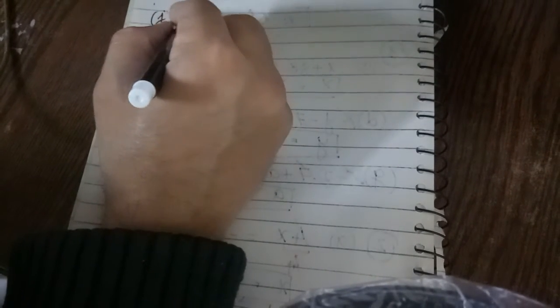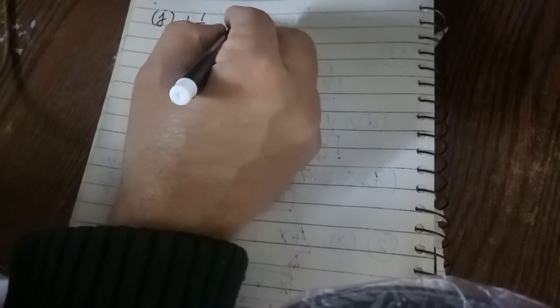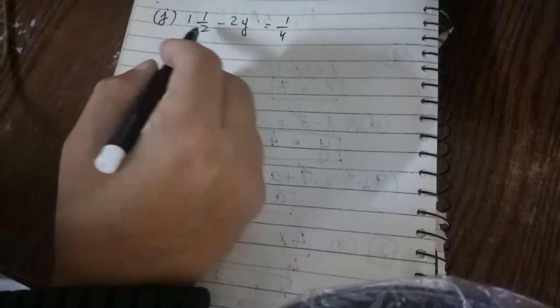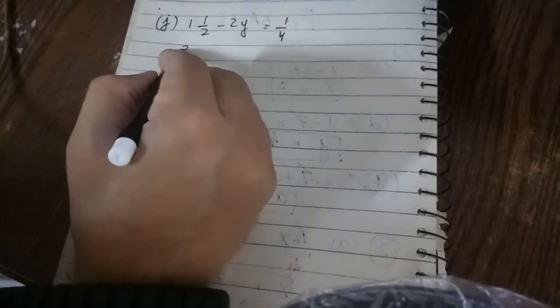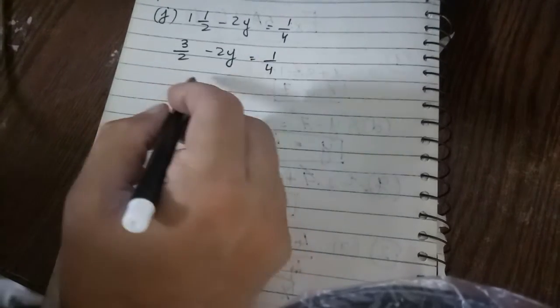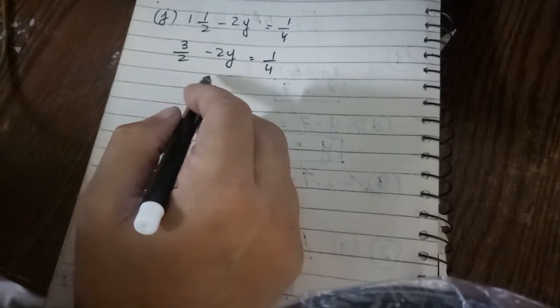In part J we have 1 whole 1 by 2 minus 2y equal to 1 by 4. So first step is to convert this mixed fraction to a simple fraction. This will become 3 by 2 minus 2y equal to 1 by 4.